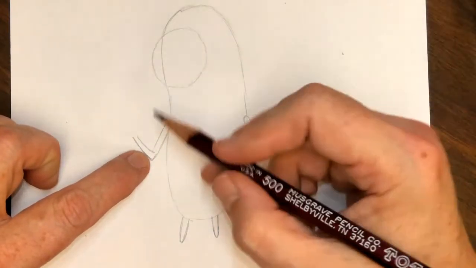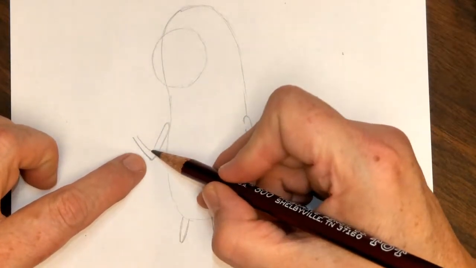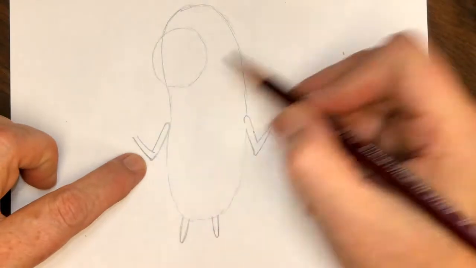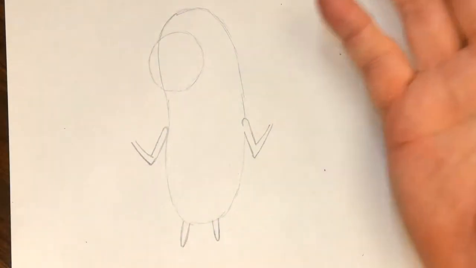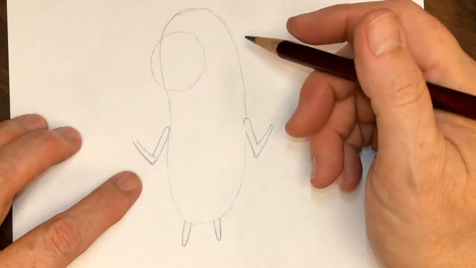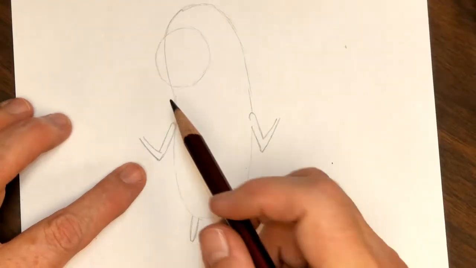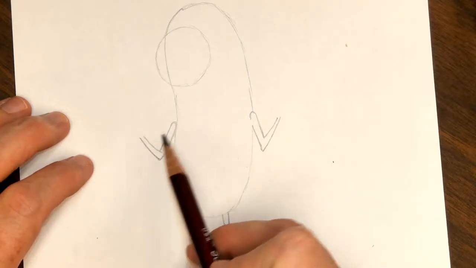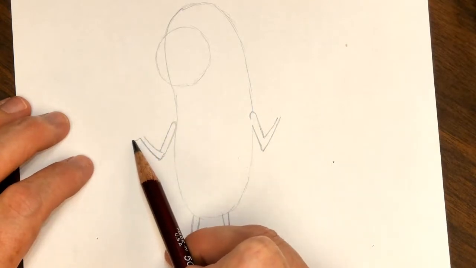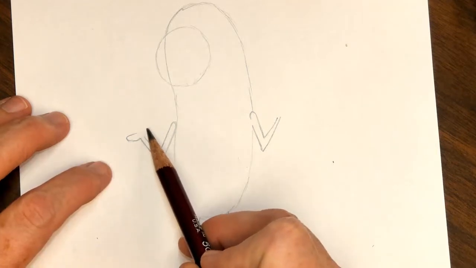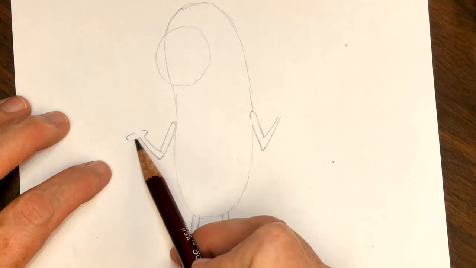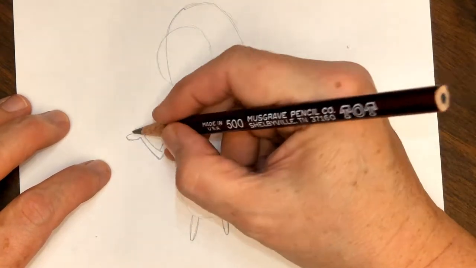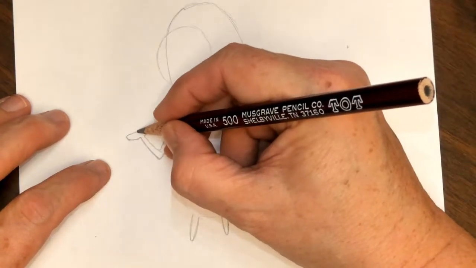Okay, and let's make that line a little bit better right there. So right here he's holding up his hands like, what did I do, right? Alright, and this hand over here, we've got ourselves another little bean shape. He doesn't have fingers that are really discernible except for one little thumb sticking up on this hand.